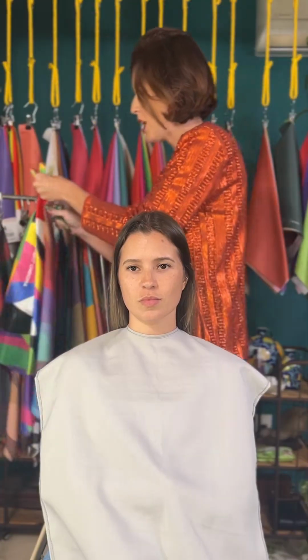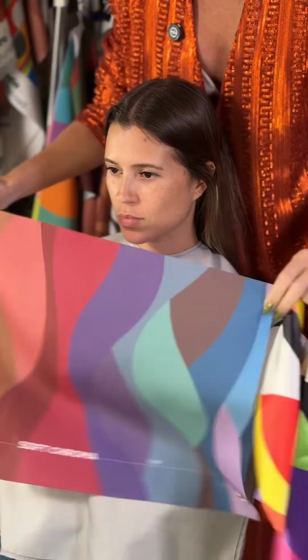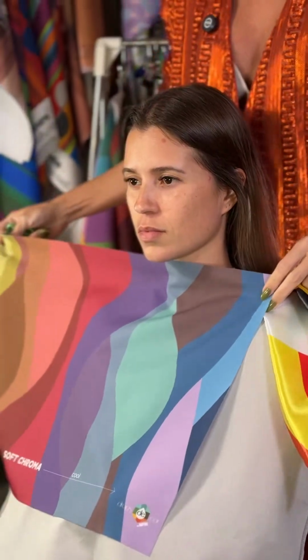Chroma stage, and I'm going to compare soft and bright chroma first. So let me put the soft one on her first because I think she will be softer instead of brighter. I don't see a lot of brightness in her skin, in her contrast. So I prefer here something soft and warm. I really like this. I don't think she has all of this gray and this pink. I think she's more neutral warm.